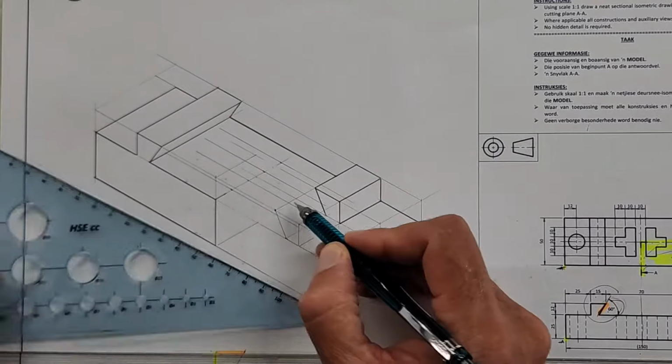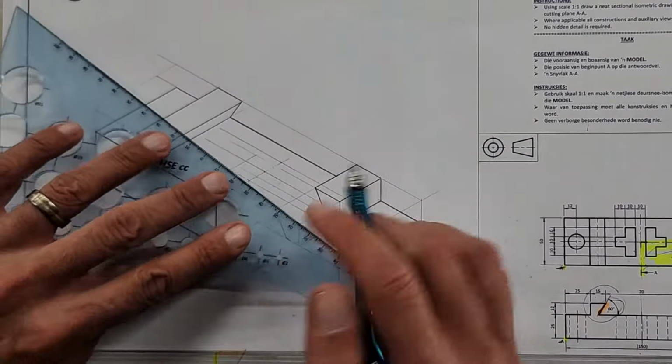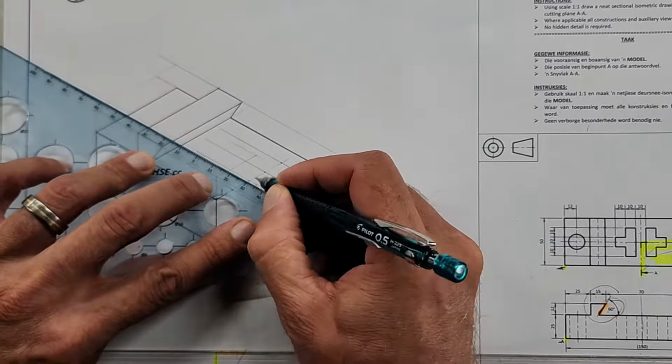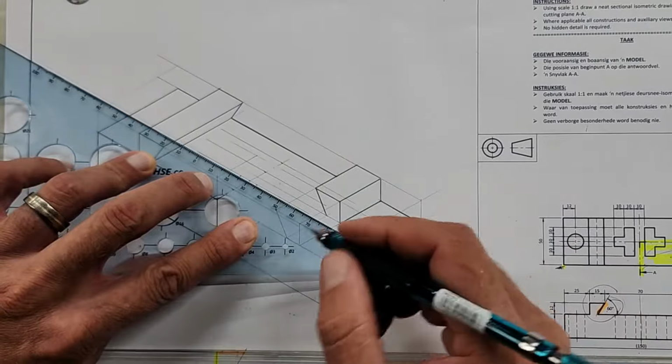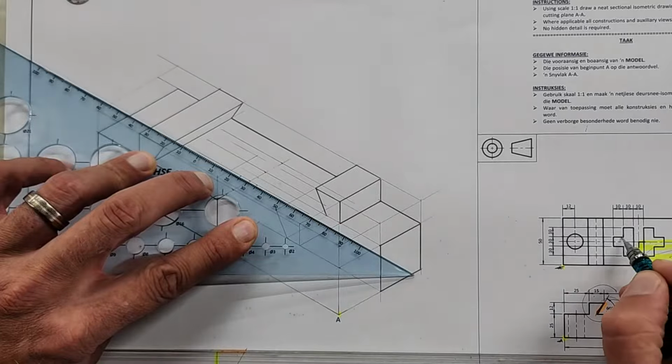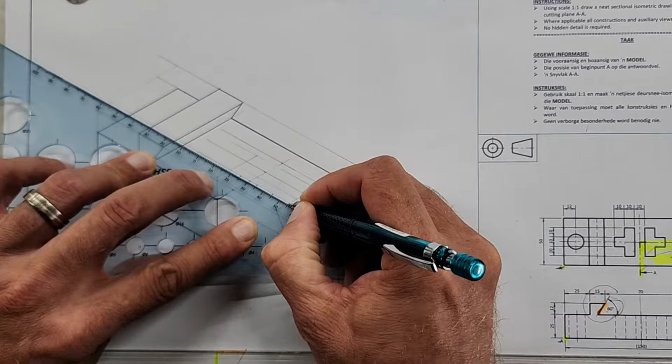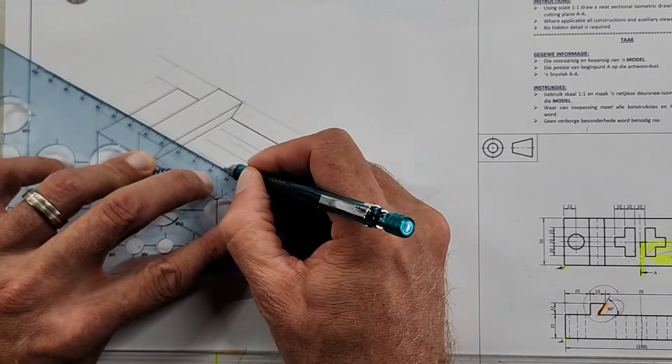Okay, and then in the length we also have, from the center, a 5 and a 5, and then we have this 10 and that 10. Okay, going either way.